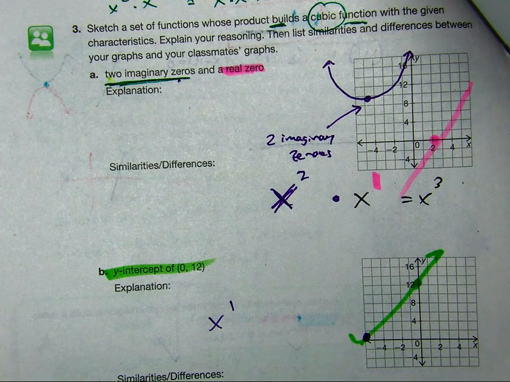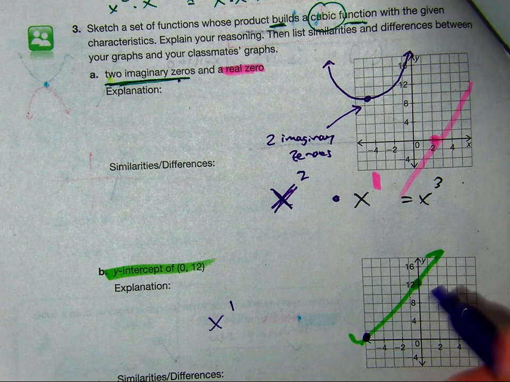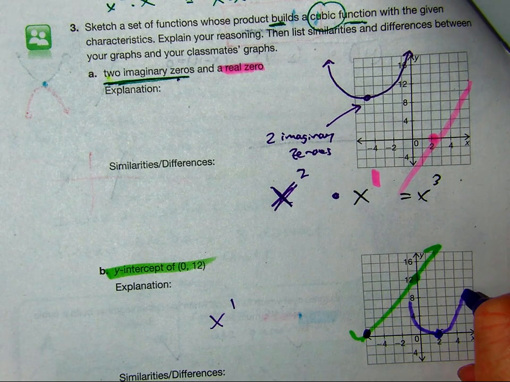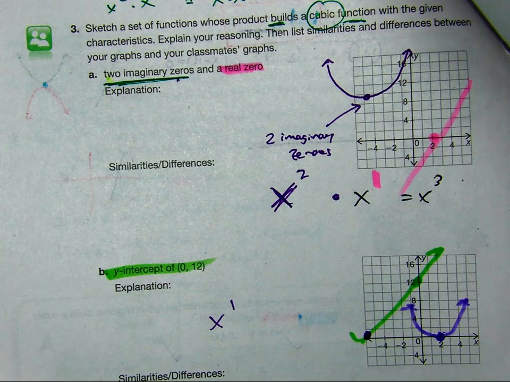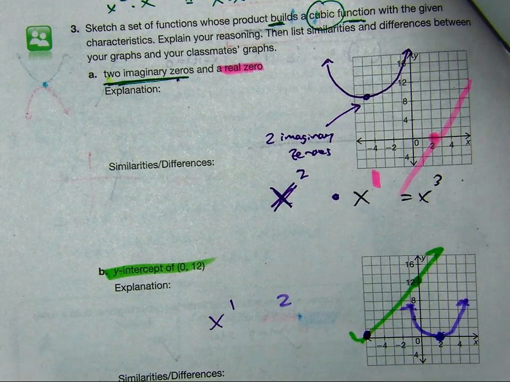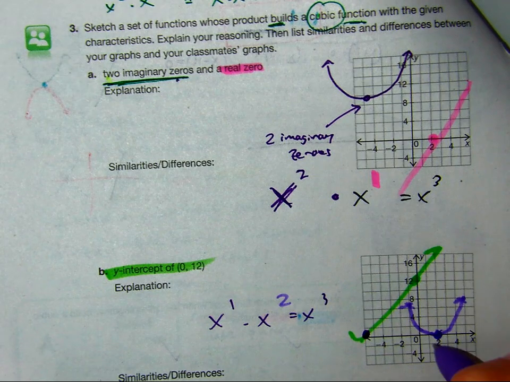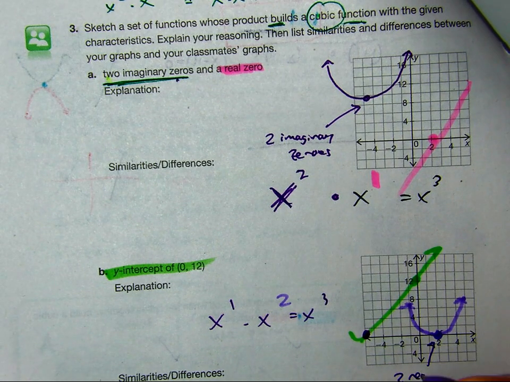And then if you did something like this, maybe you want to be fancy and have a double root. That is our x to the second. Right? Remember, that represents 2 real zeros that bounce.